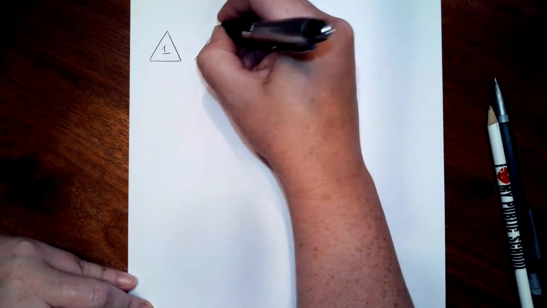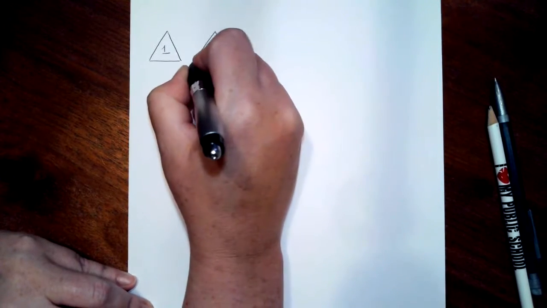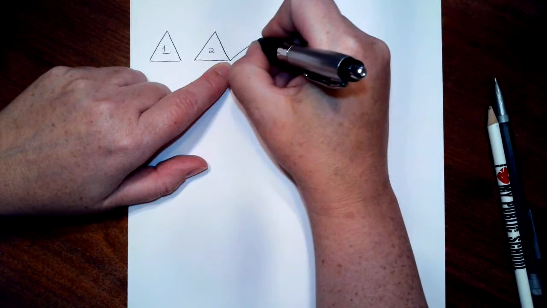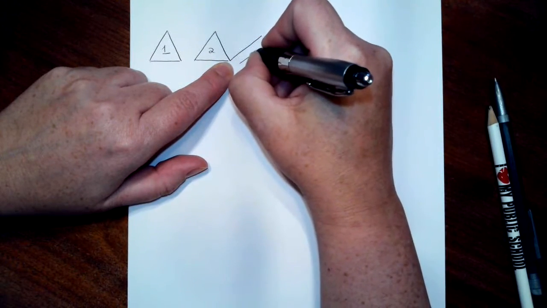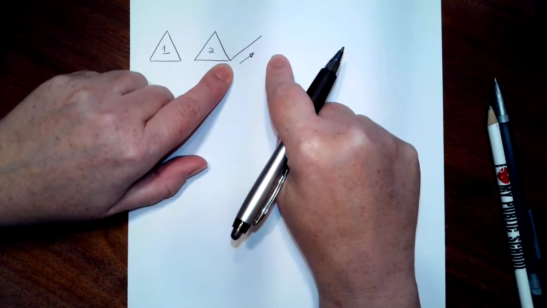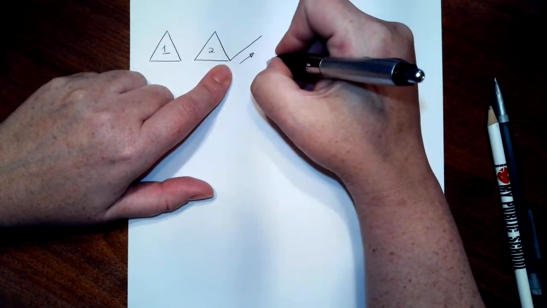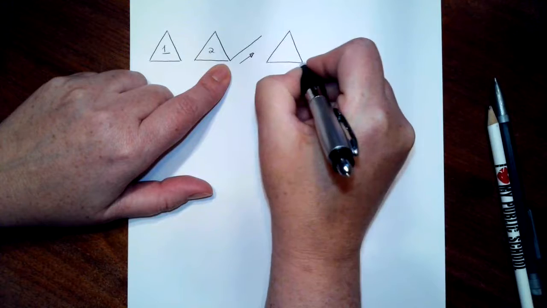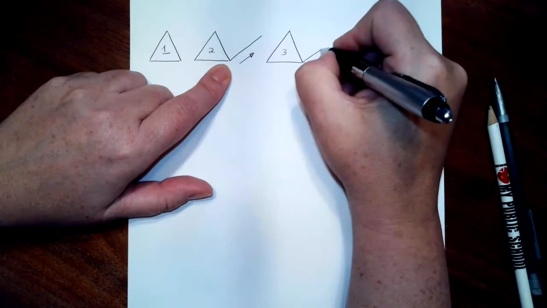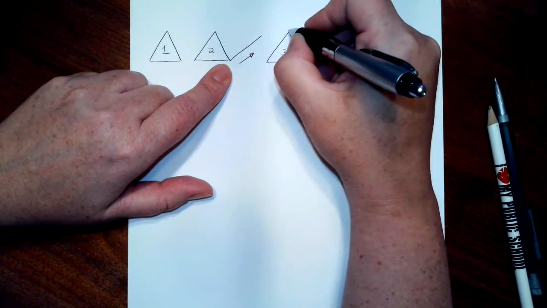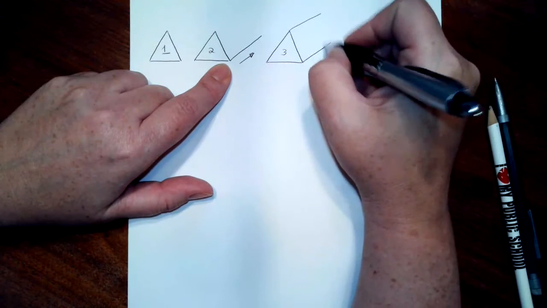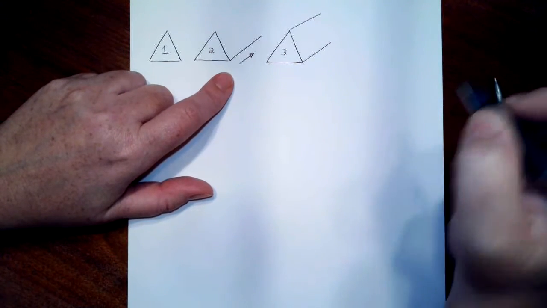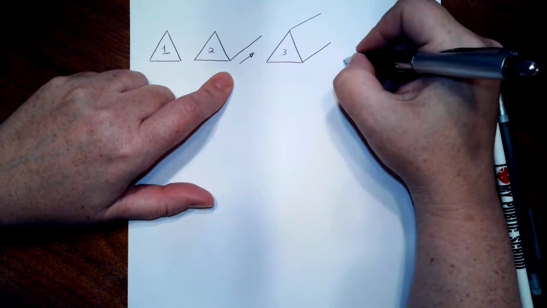Step 2, we're going to come to this bottom right with a diagonal line. Again, notice the direction I go. Also notice I made it a lot longer this time. Step 3, I'm going to come to the top here with a diagonal line. Guys, look, both of these diagonals match. They're going in the same direction. I want them to be the same length.